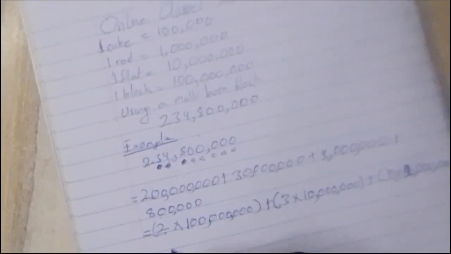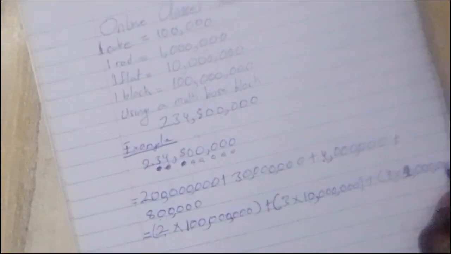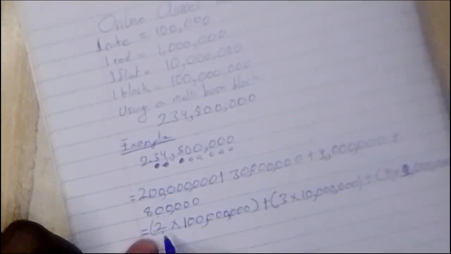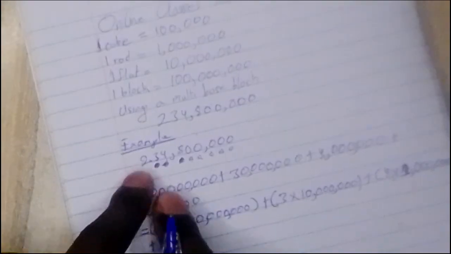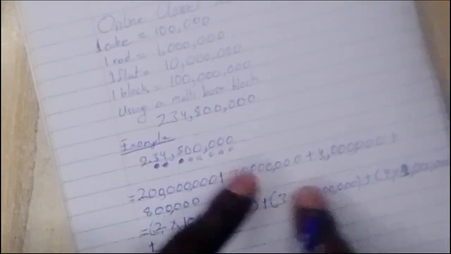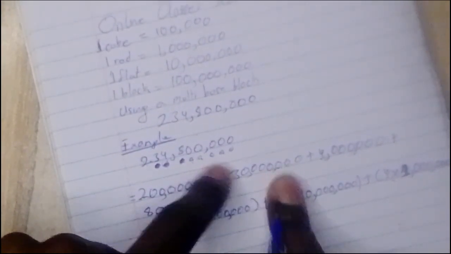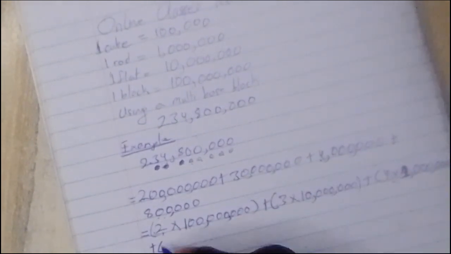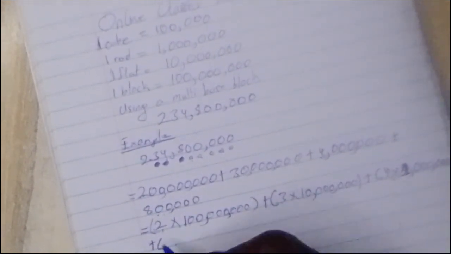800,000. Let's see what you guys will see. So don't forget to add your plus sign. Put all in brackets. 2 times this is representing the 200 million. This is representing the 300 million. This is representing this. You understand? So now let's go to the 800,000. What is it going to be?